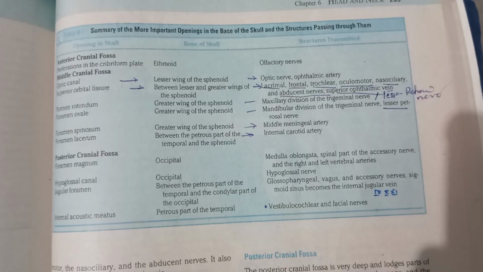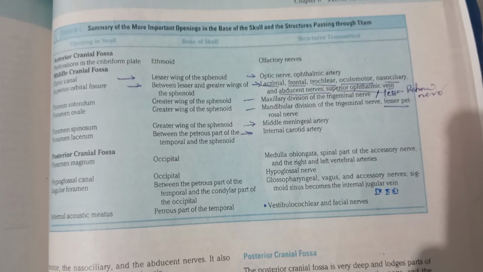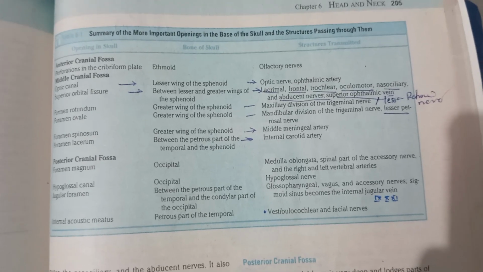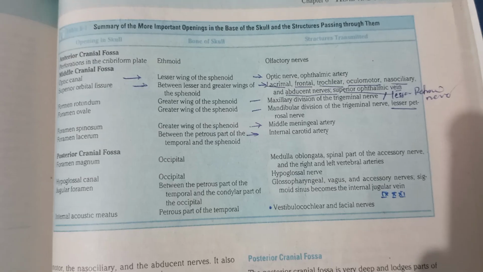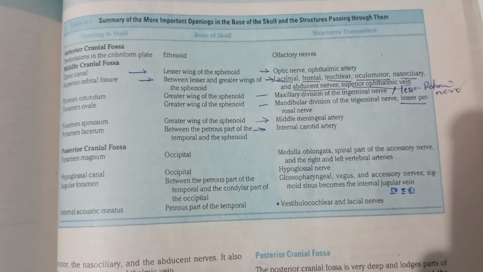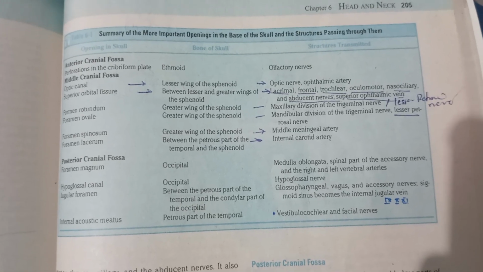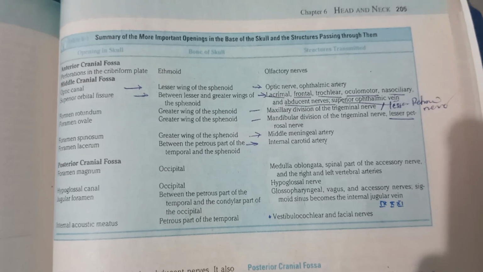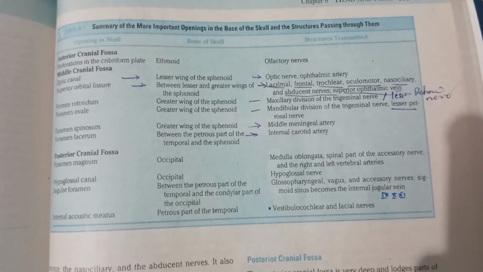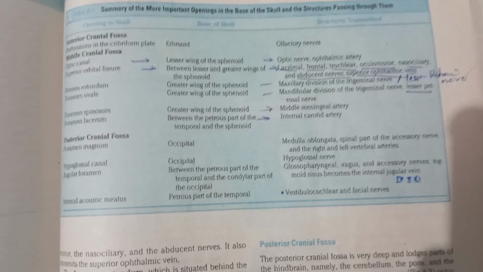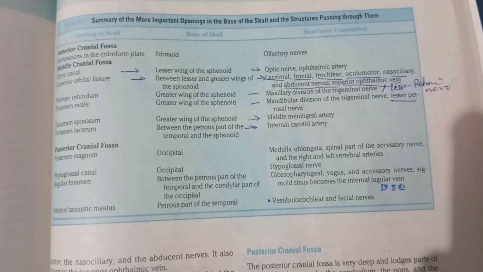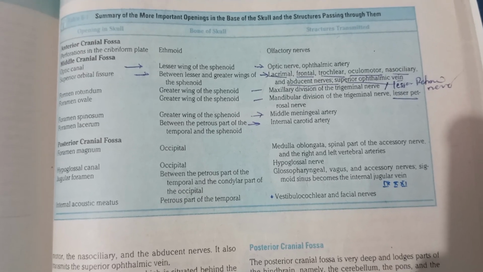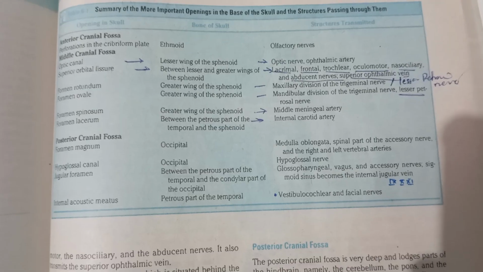After that, the foramen spinosum, which is present in the greater wing of the sphenoid, passes the middle meningeal artery, which is a branch of the maxillary artery. The foramen lacerum, present between the petrous part of the temporal bone and the sphenoid, passes the internal carotid artery. After that, the posterior cranial fossa has the foramen magnum, which is in the occipital bone.